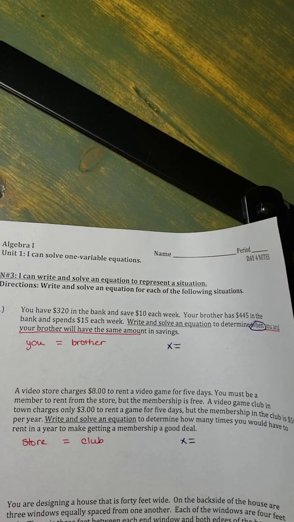Question number 1. You have $320 in the bank and save $10 each week. Your brother has $445 in the bank and spends $15 each week. Write and solve an equation to determine when you and your brother will have the same amount in savings.